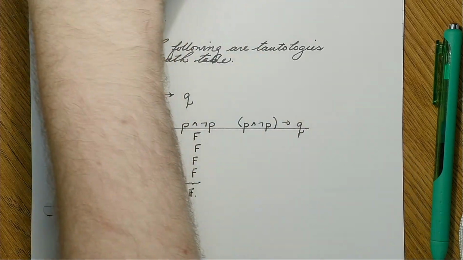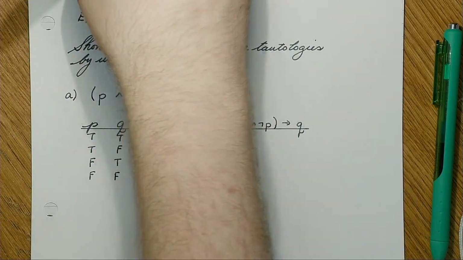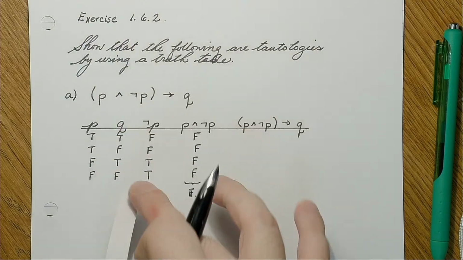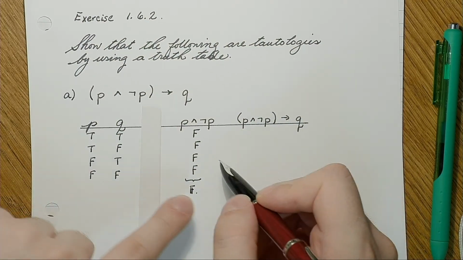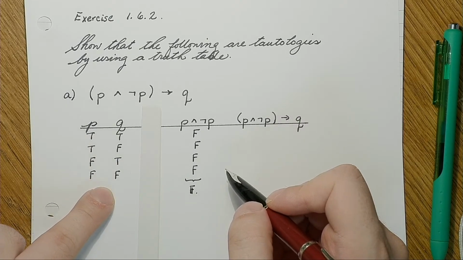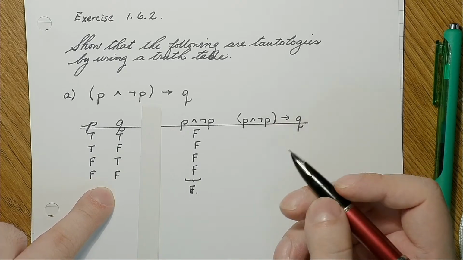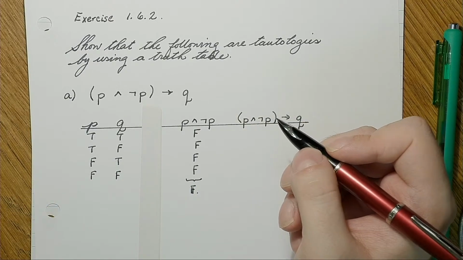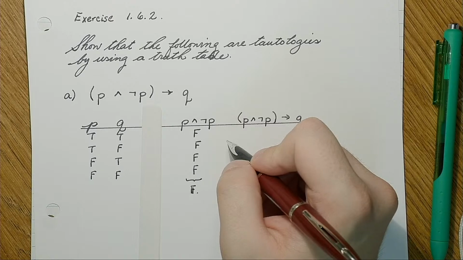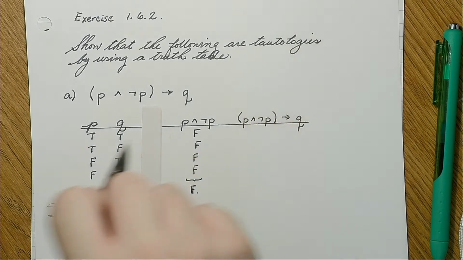So I need to use, now remember, I'm going from this column to this column. So maybe, just to make sure that people understand that it's really important with the implication, the order does matter.